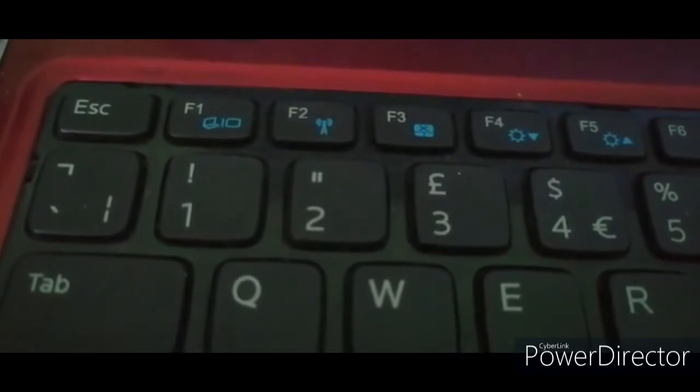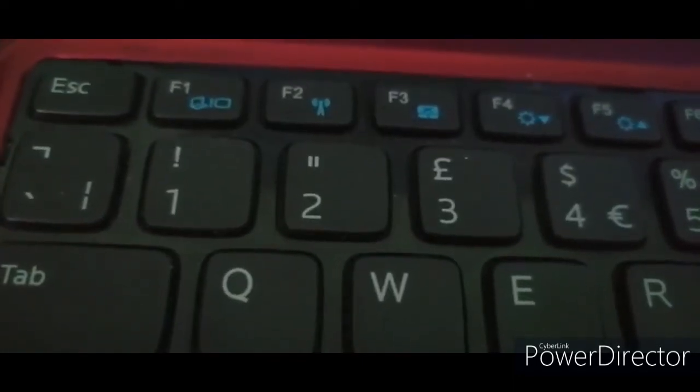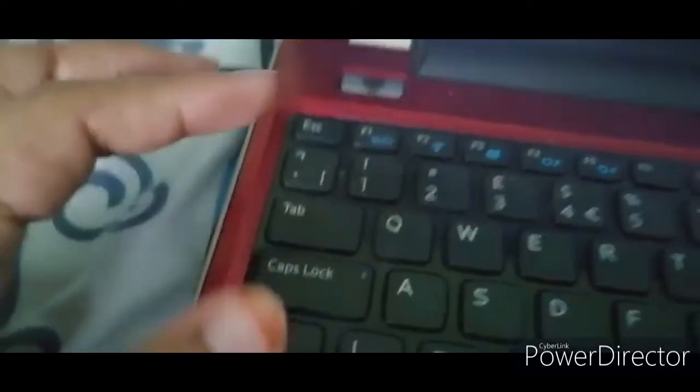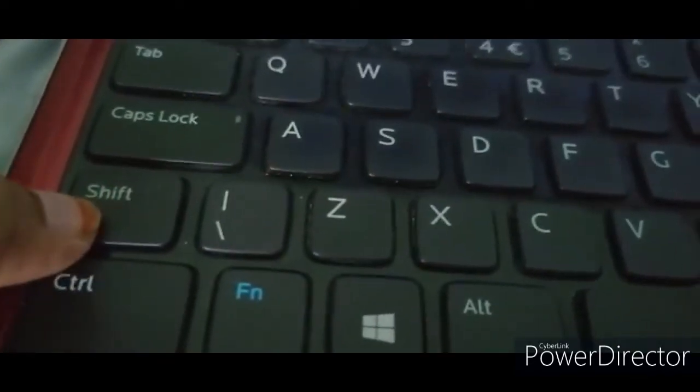For example, I want to type these symbols. The first symbol is exclamation mark. So where is it found on the keyboard? It is found on number 1. So how do we do it? One finger must be on Shift key.